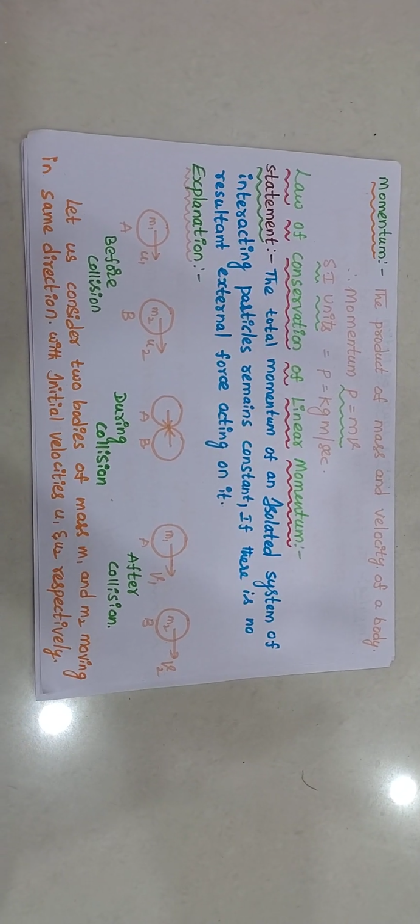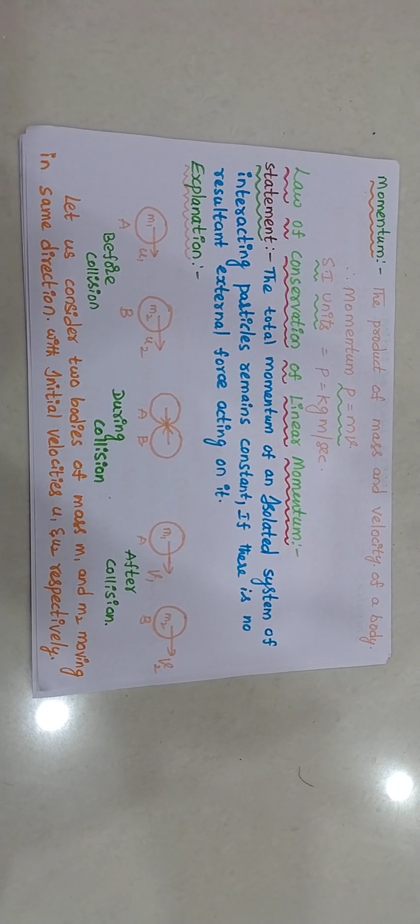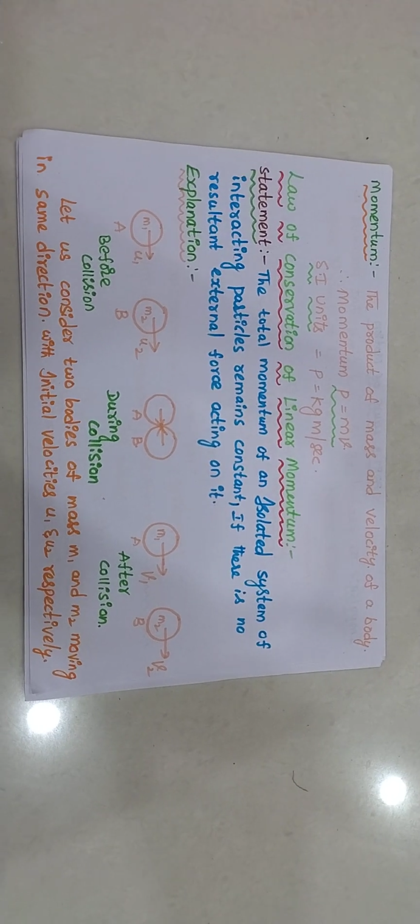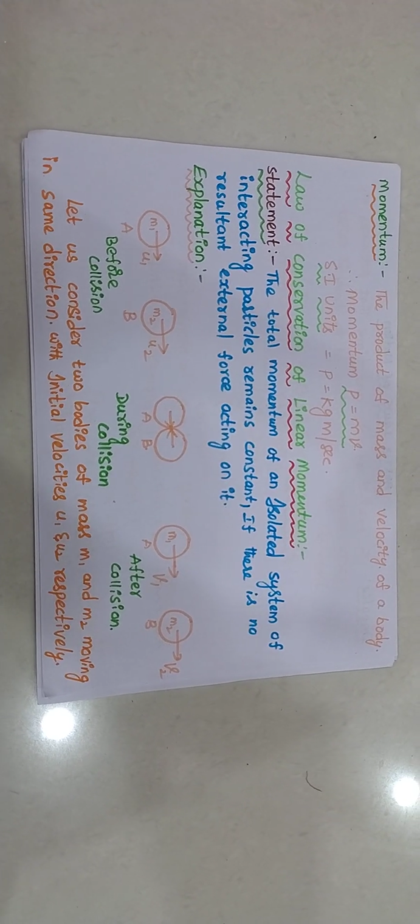Next topic is the law of conservation of linear momentum. This is also very very important.